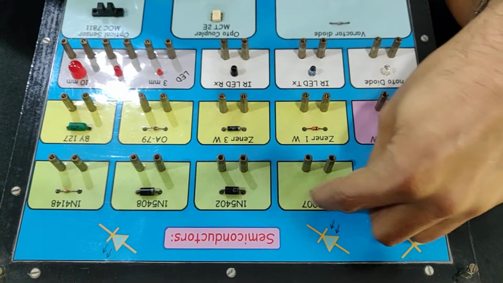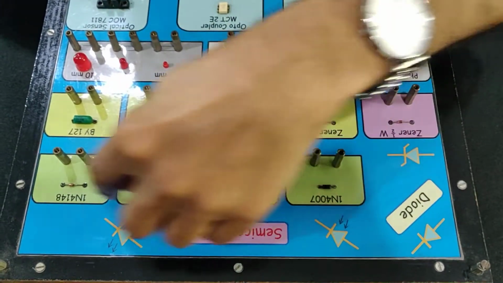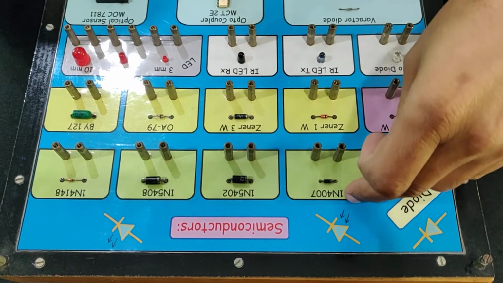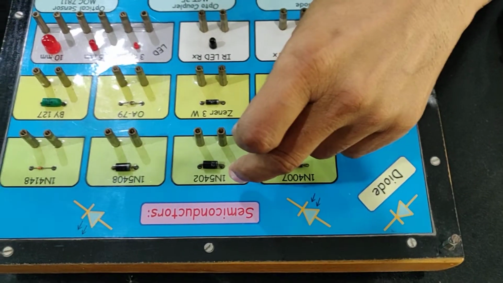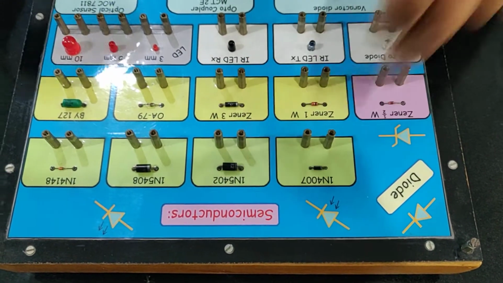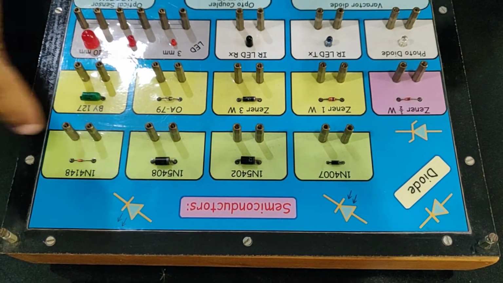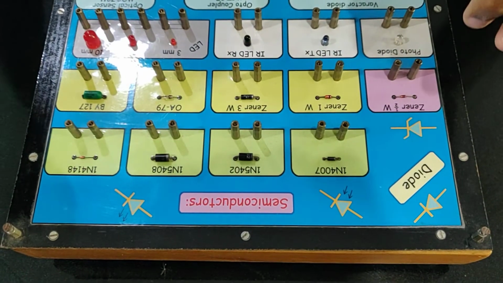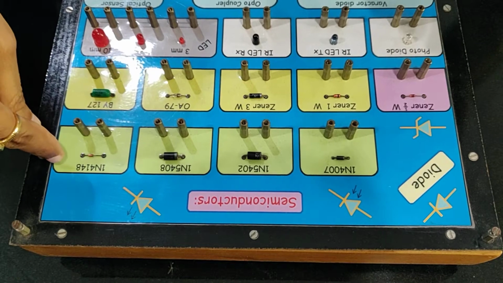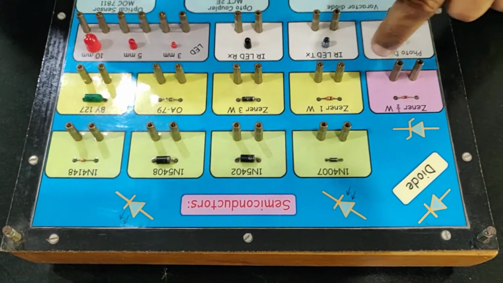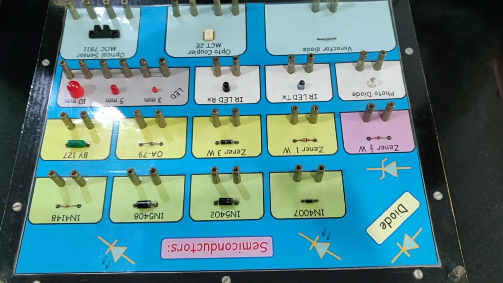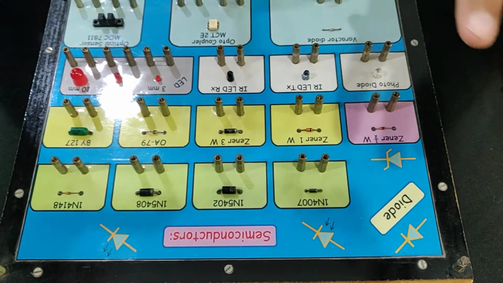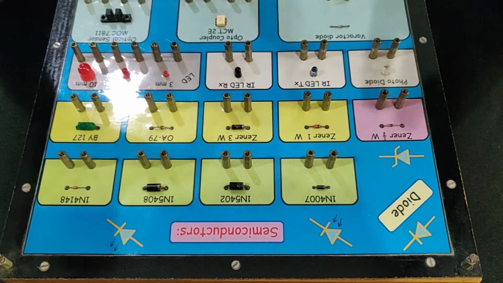On diodes, you can see that there are different types. This diode 1N4007, 1N5402, 1N5408, these are rectifier diodes. 1N4148 is another one, the Zener diode.